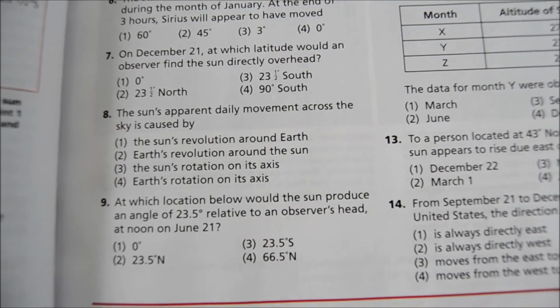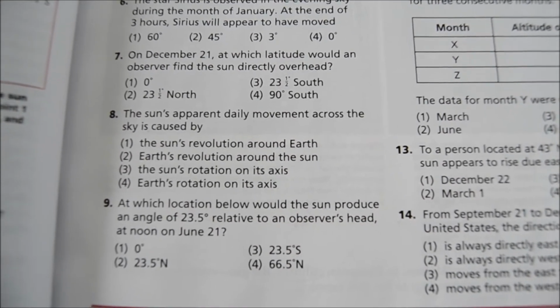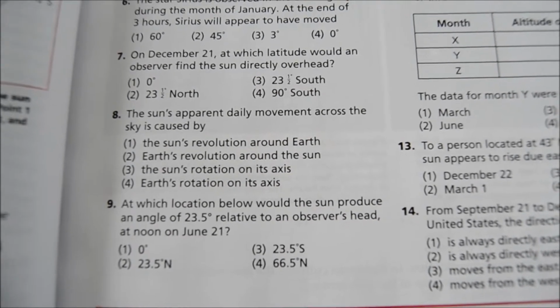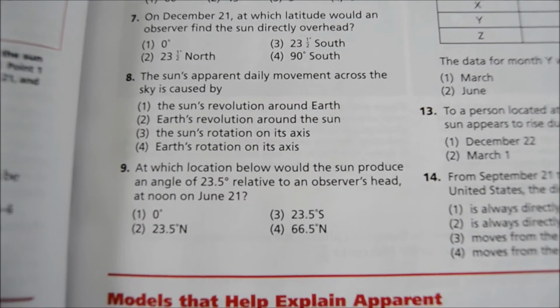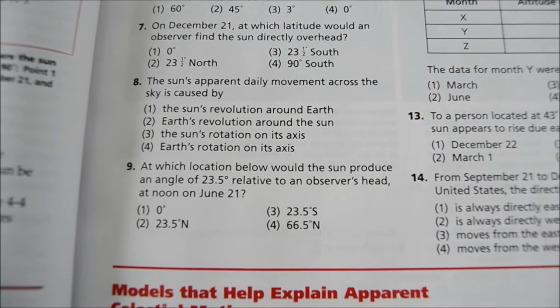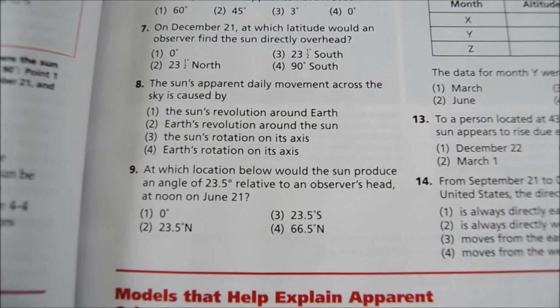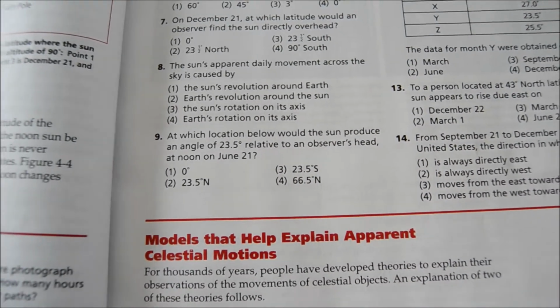At which location below would the sun produce an angle of 23.5 degrees relative to an observer's head at noon on June 21st? So June 21st, we know, is our summer solstice. The sun is directly overhead, or 90 degrees, at 23.5 degrees north latitude, Tropic of Cancer. For us here in central New York, the sun reaches about 71 degrees. All right, the only state that ever has the sun at zenith is going to be Hawaii, because it's below the Tropic of Cancer. So we need to go back and look at this diagram really quick.